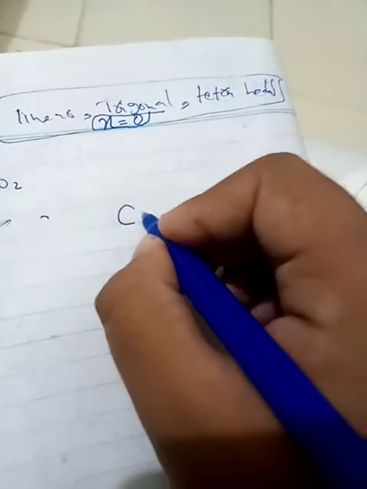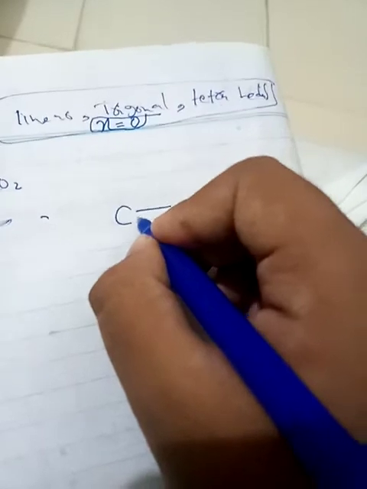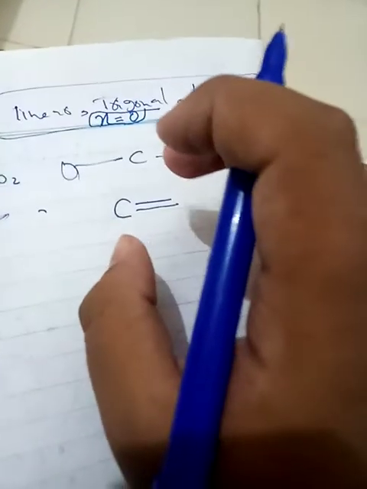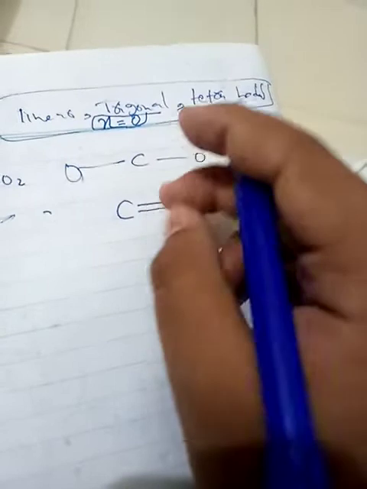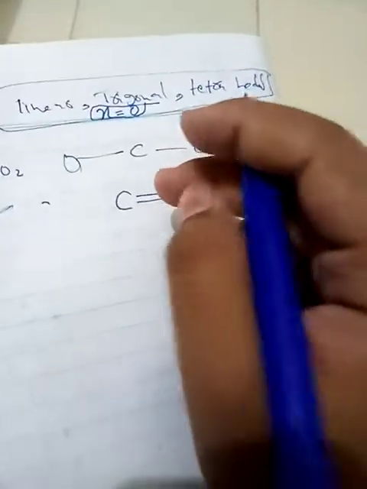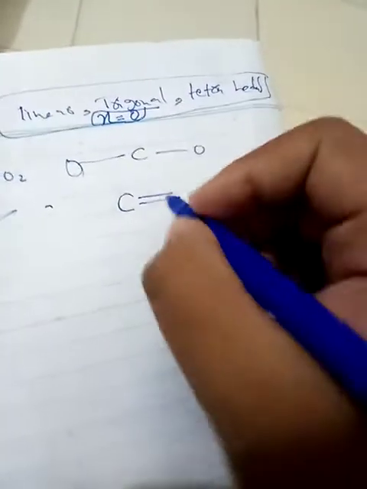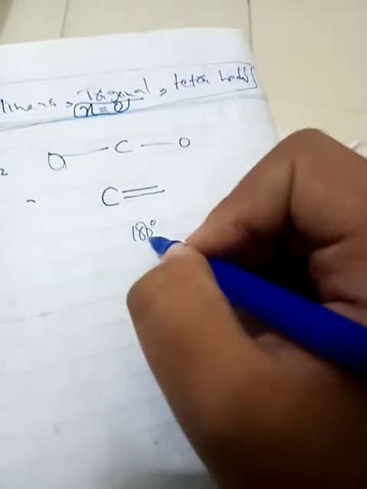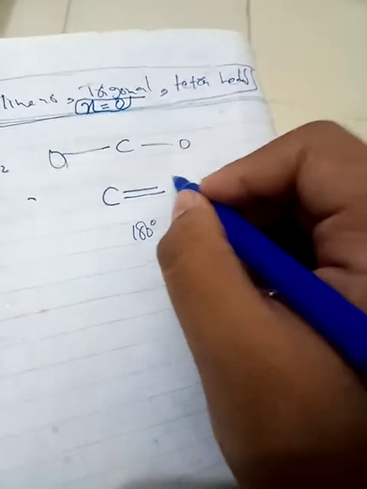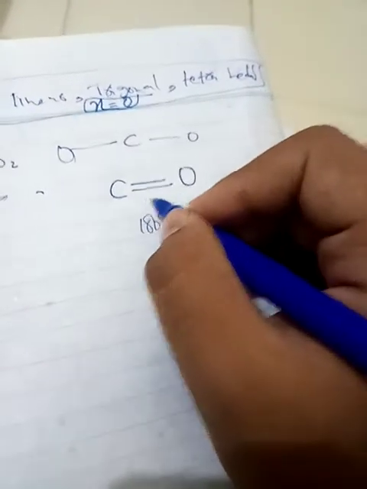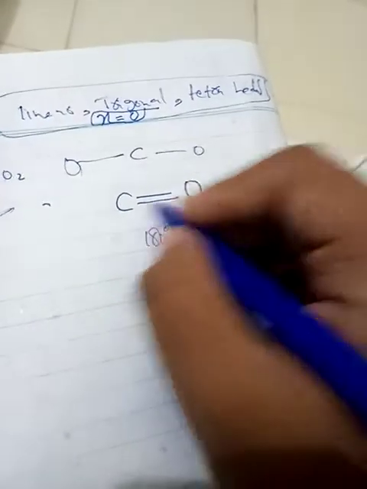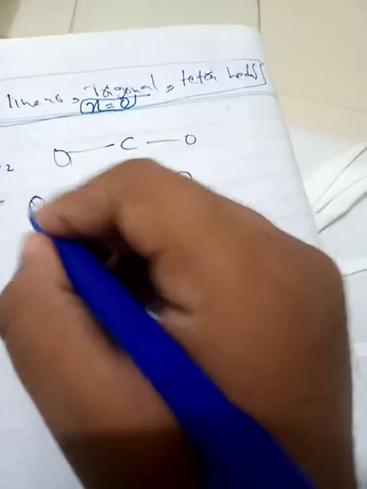Okay, a linear molecule is not like this, it is like this. If you look at it practically, both oxygen atoms are bonded to carbon at 180 degrees, so they form oxygen, carbon, oxygen.